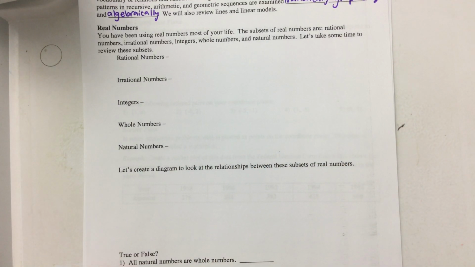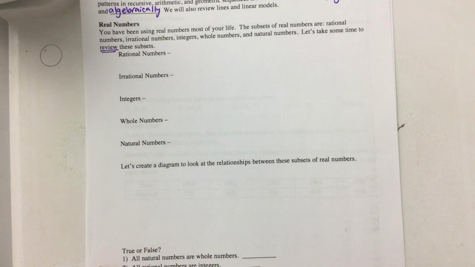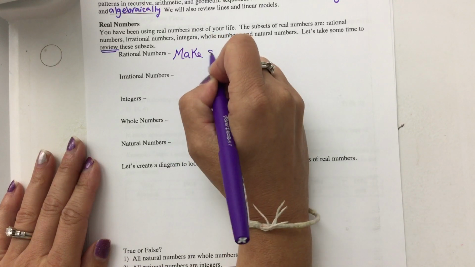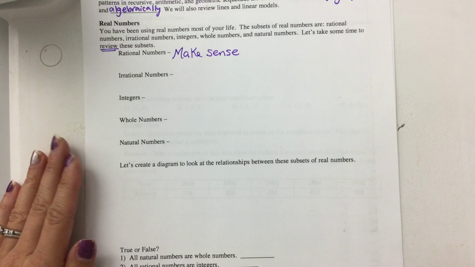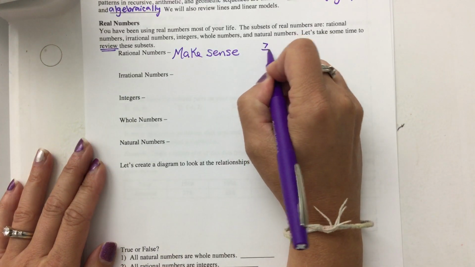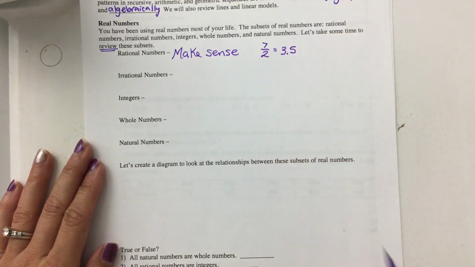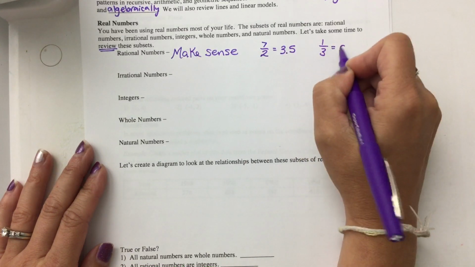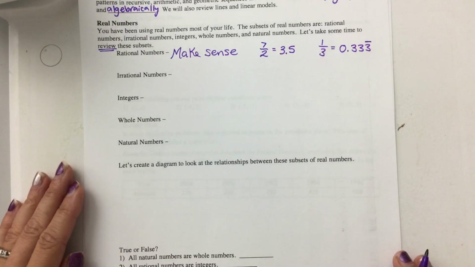Let's take some time to review these subsets. And it says review because this is something that we did look at in Chapter 1 way back in Algebra 2. Okay? So rational numbers, again, the way that I remember it, to me, they make sense. It's like a rational conversation with somebody. It could be like 7 over 2 because 7 over 2 is 3.5. That stops. It could be 1/3 because that's 0.3333 and it repeats. It makes sense.